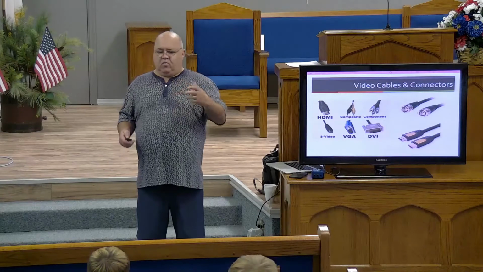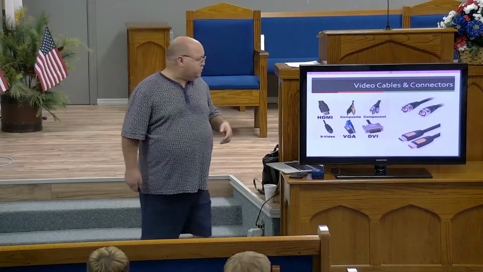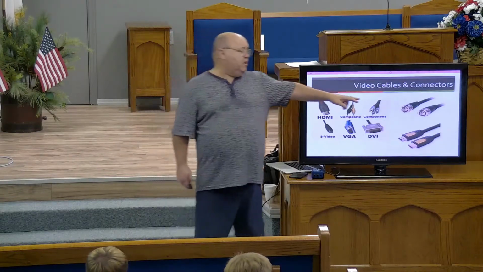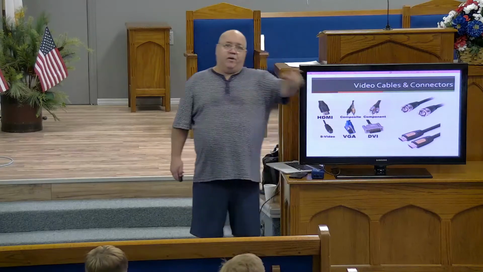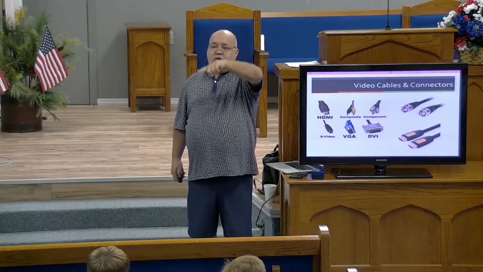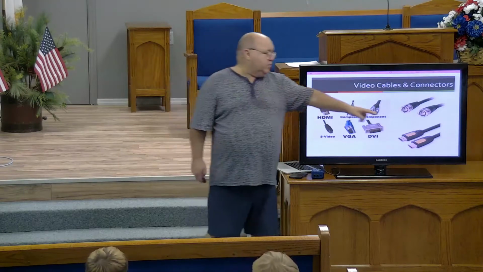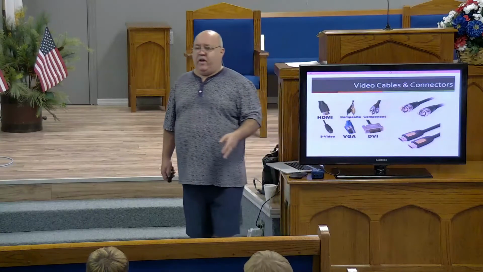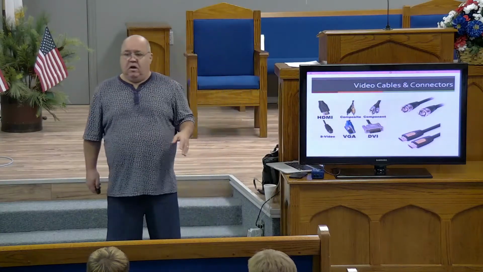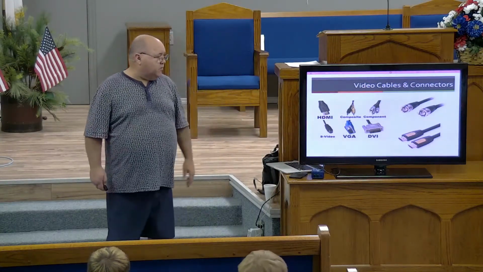It's really, really stiff. But SDI, typically, this is a video cable, runs from your camera back to wherever your switcher is. This can run up to 300 meters or 900 feet without any signal loss at all. So that's what people use that stuff for video for.